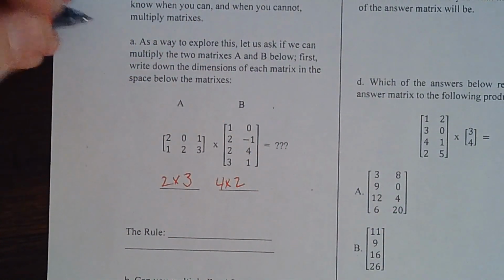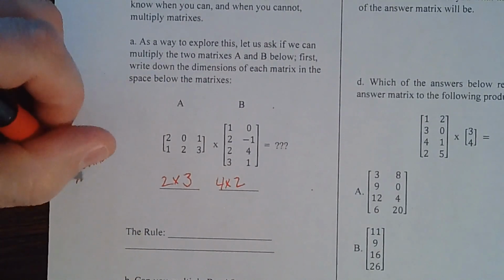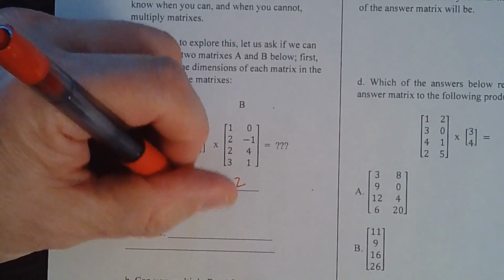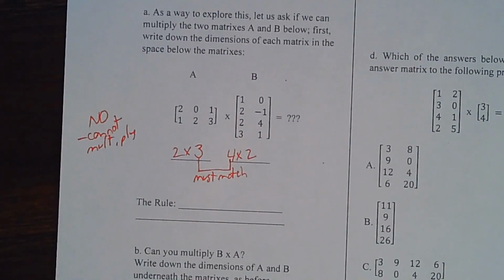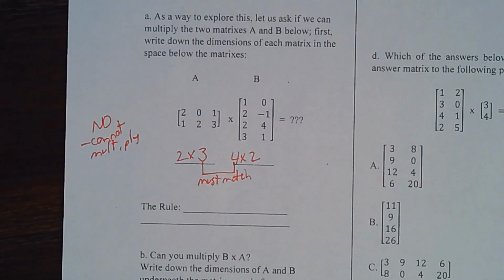Now, can we multiply them? And the answer is no, we cannot multiply them. Why not? Because the middle 2 numbers must match. So let's write down a rule for this. Again, you need to know this absolutely, positively down cold.